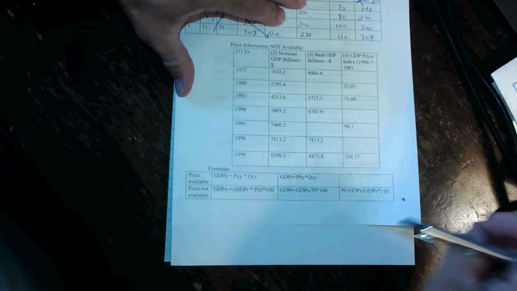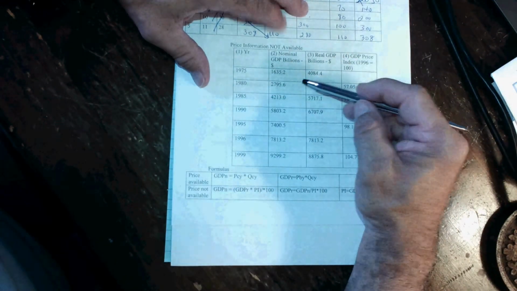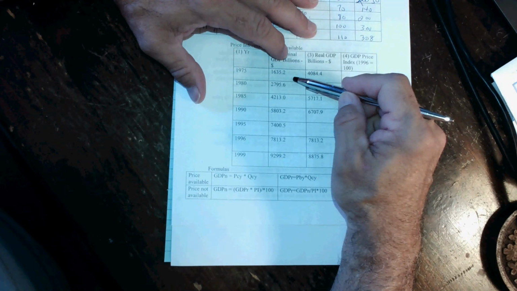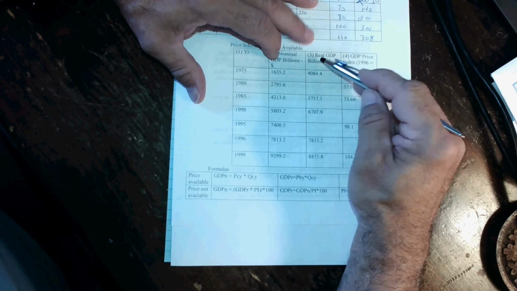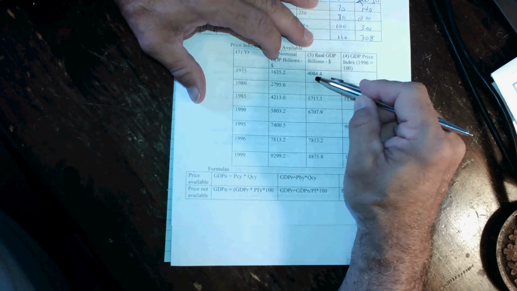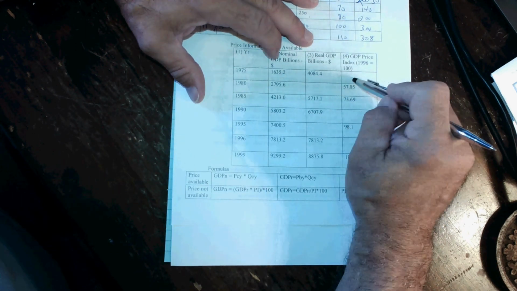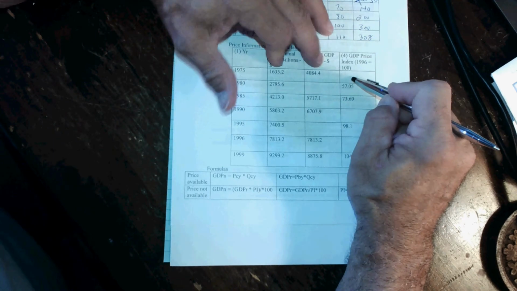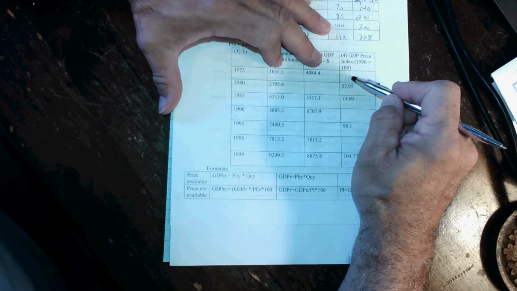Okay. So now we're going to calculate real GDP in this year. 1975 nominal GDP was 1,635 billion. Real GDP was 4,084 billion. And to get the price index, you're going to take nominal GDP divided by real GDP, and multiply by 100.